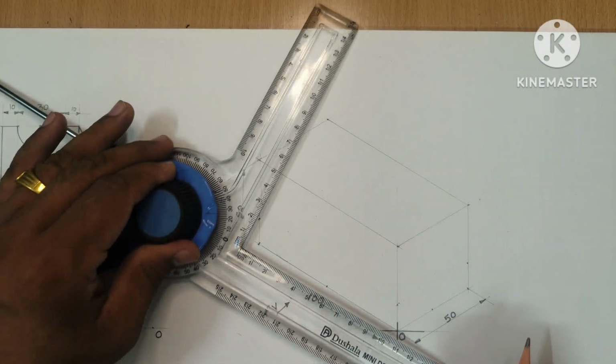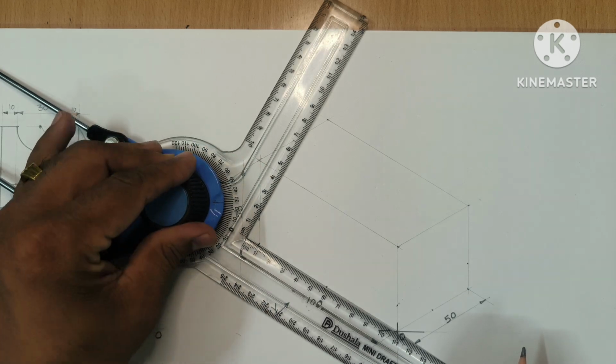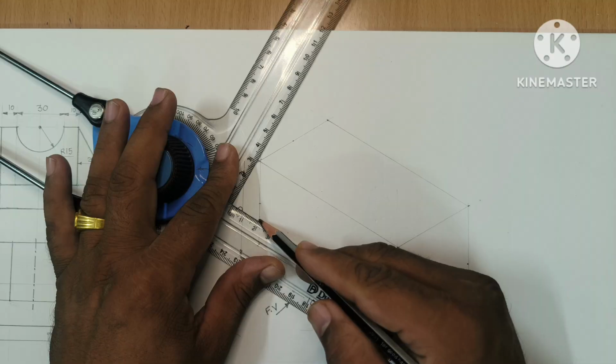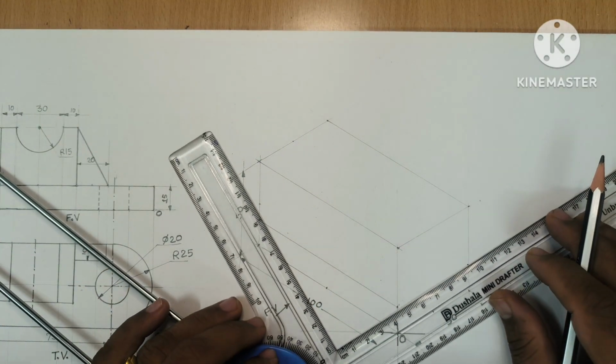First of all, I will join the points with faint lines.